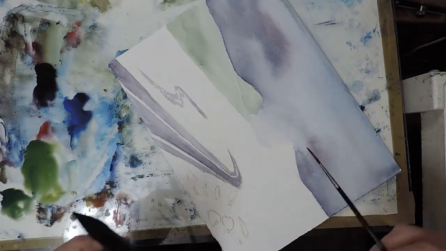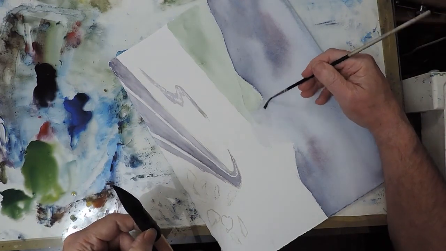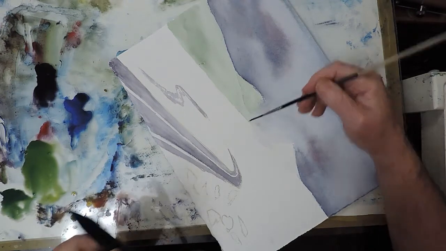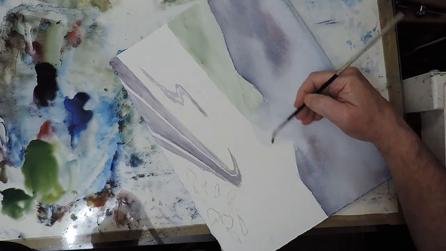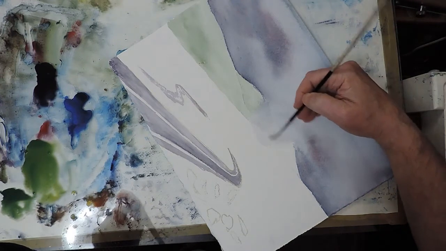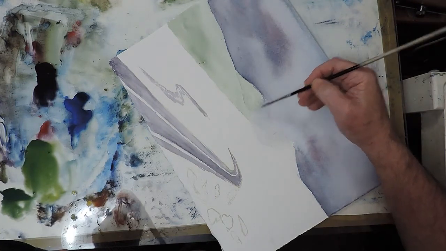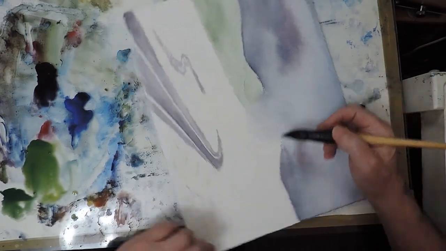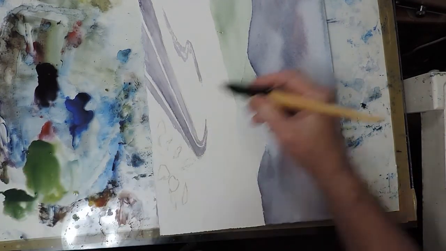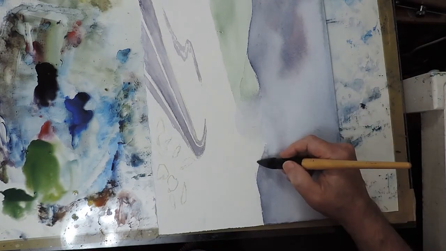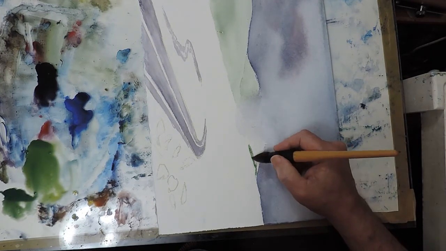And now what I want to do is to put some water in here that the paint on the rest of the mountain can just leak into, so we don't get a hard edge on anything, because it's got cloud coming down, leaking down over it. And a bit darker on this side.